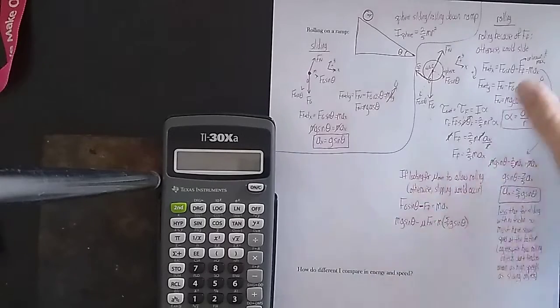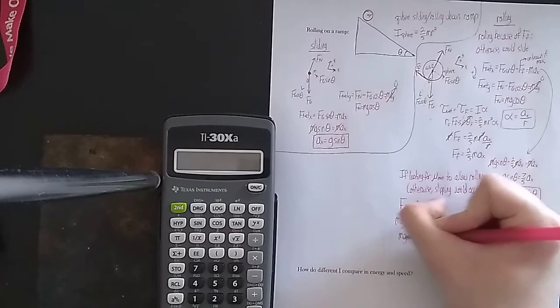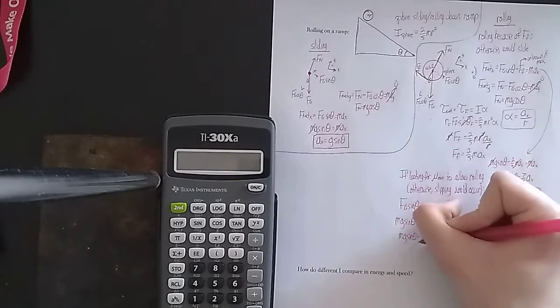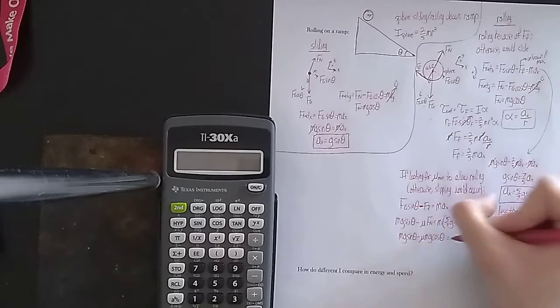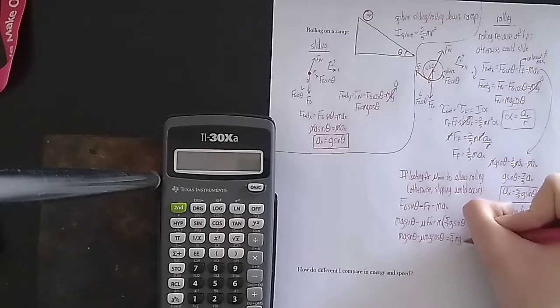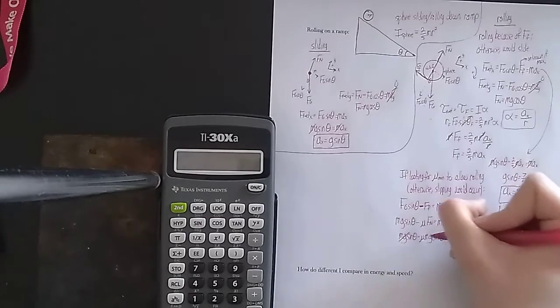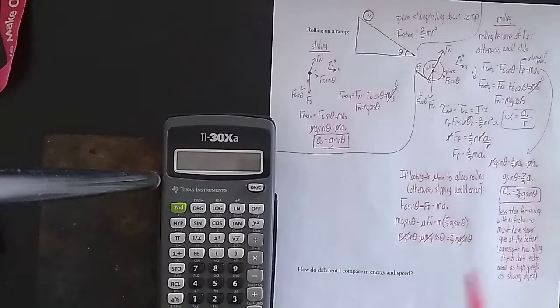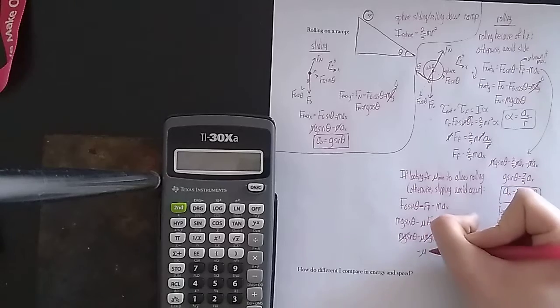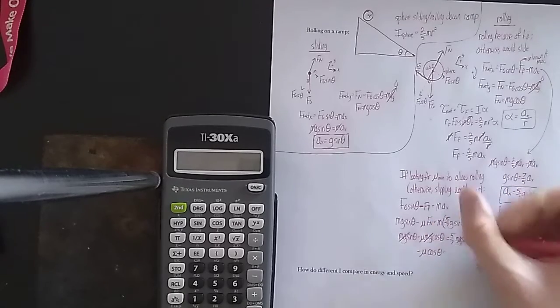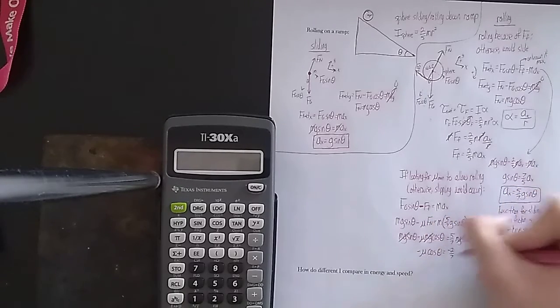I'm going to plug in my value for Fn, which is mg cosine theta. So I have mg sine theta minus mu mg cosine theta equals 5/7 mg sine theta. Notice that every term has an mg in it. Cancel all those out. I'm solving for mu, so I'm going to subtract sine theta from the other side. I end up with minus mu cosine theta equals minus 2/7 sine theta.